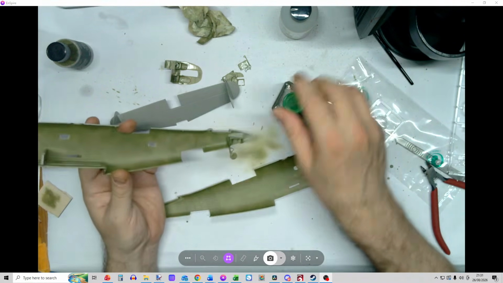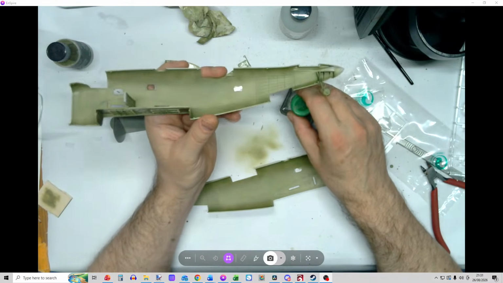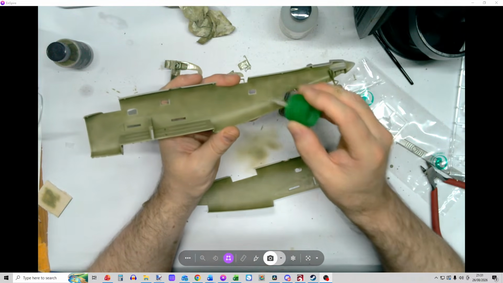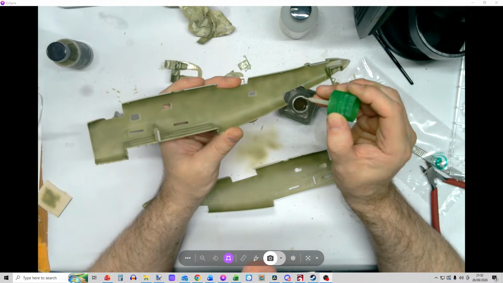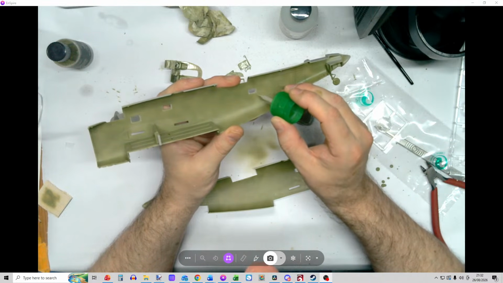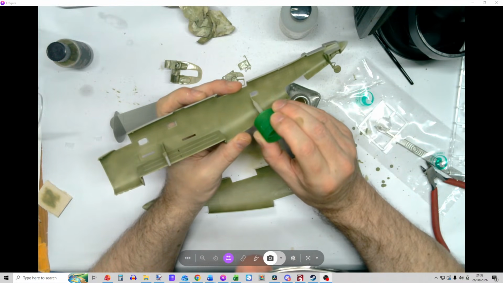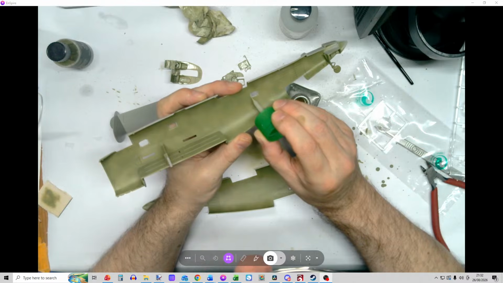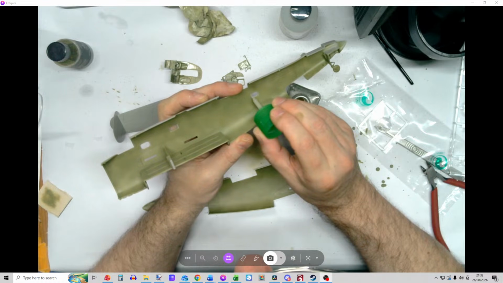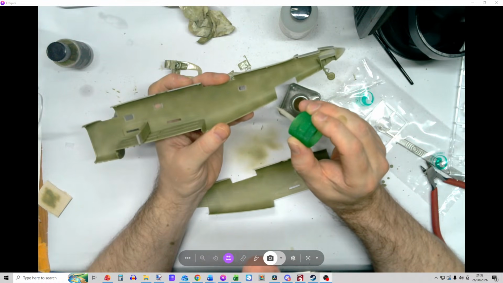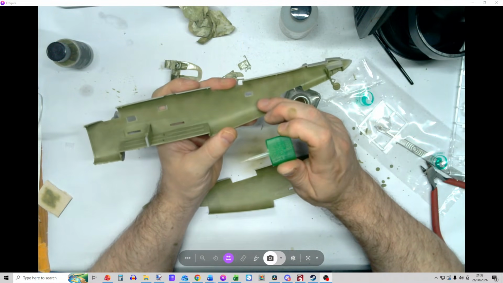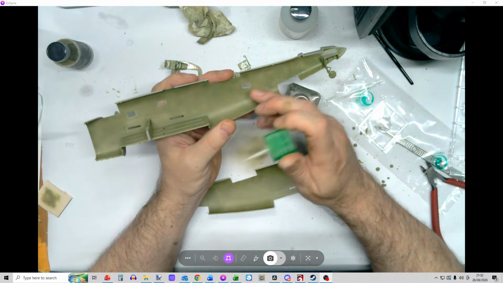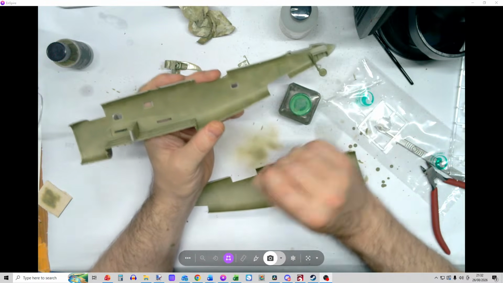So then what I'm going to do, hopefully you'll be able to see this, I'm literally just touching the edge there. You see the glue instantly went where it was needed. No extra, no pushing it or anything. I'm just going to let that set.